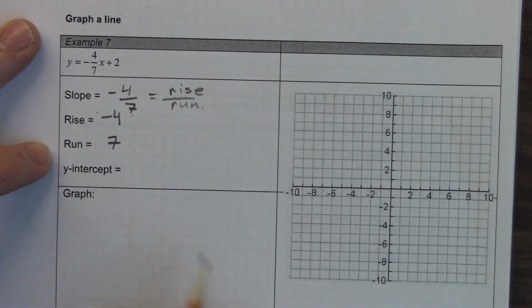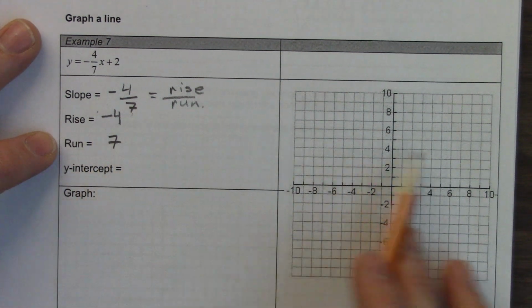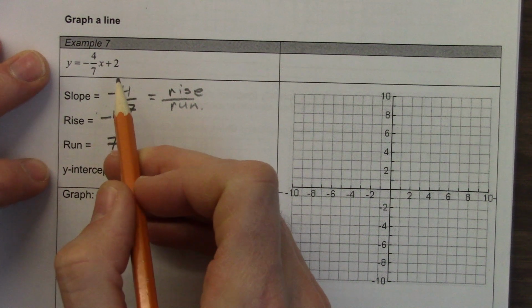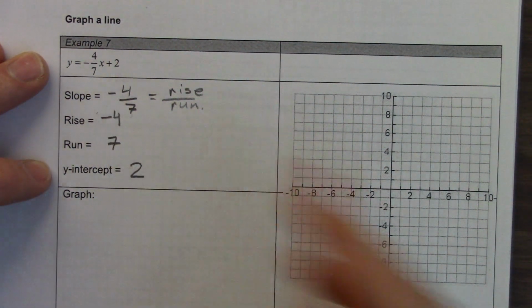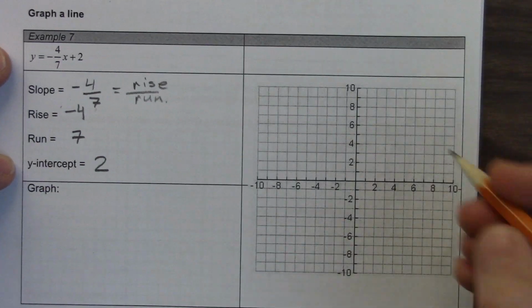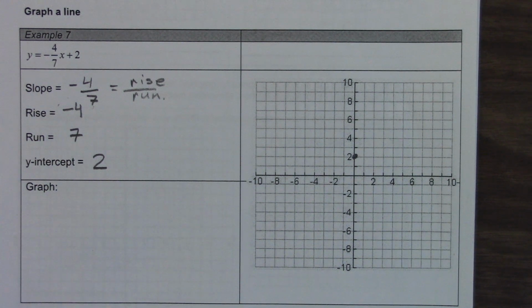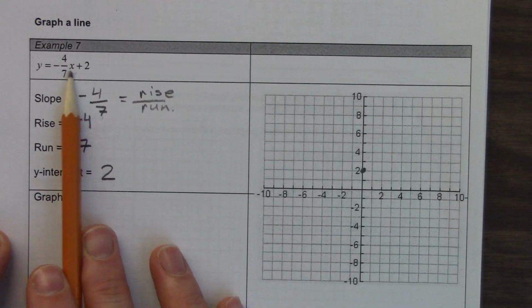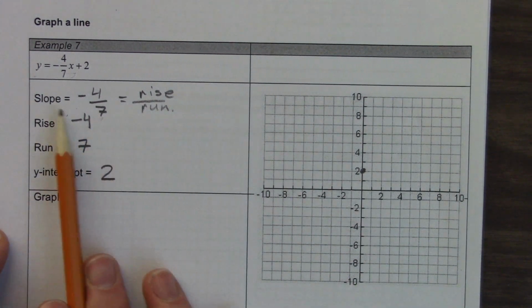Now the reason we're breaking these two values out is because we're going to use them when we actually draw it. All we need here is the y-intercept, which we have is what? Positive 2, right? So we know this is a point on our line. Now watch how easy this is to graph. Instead of plugging in values and creating a table of values, I can just use the slope of the line.